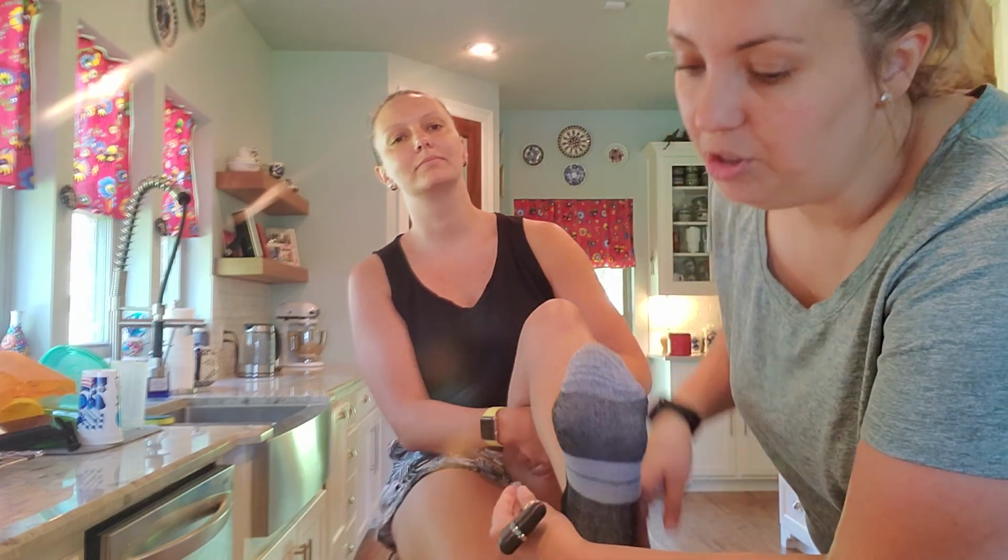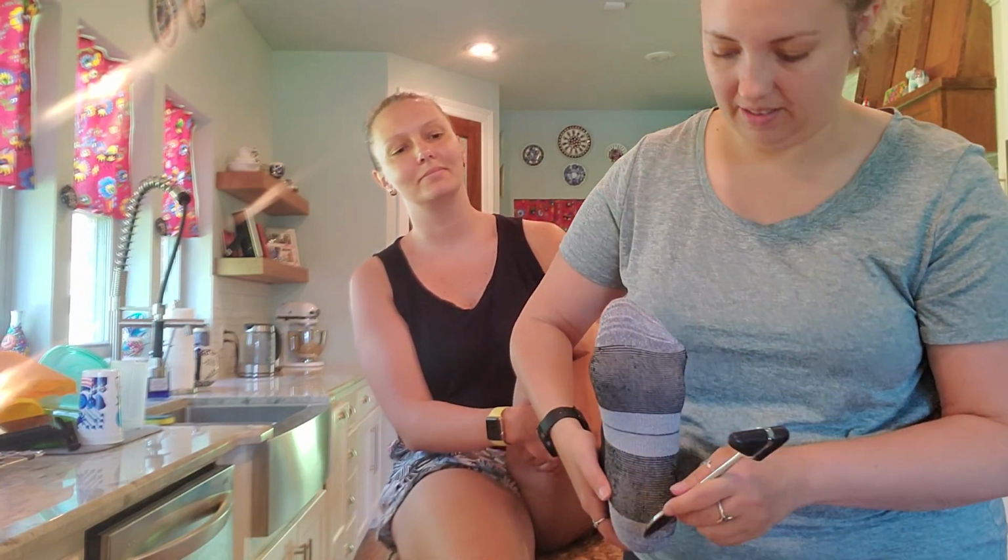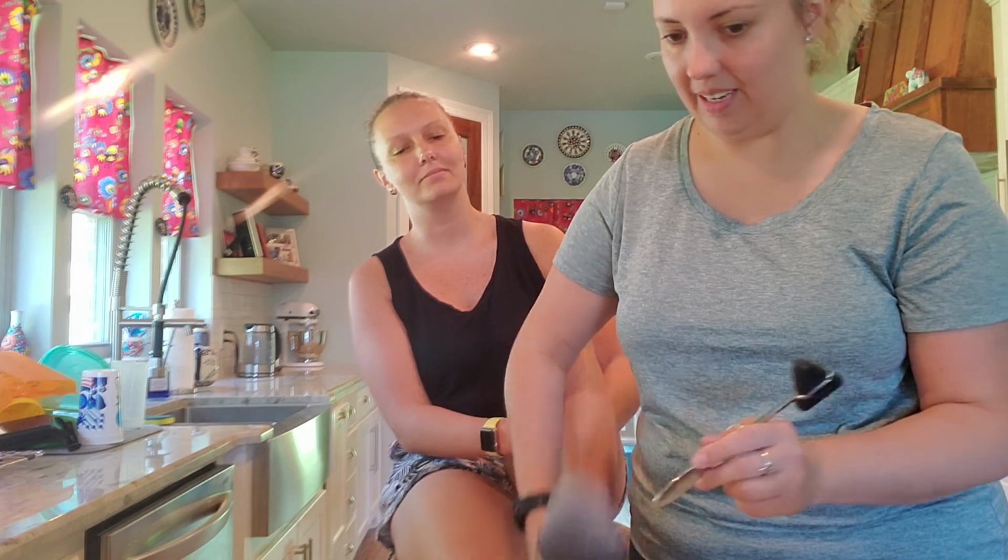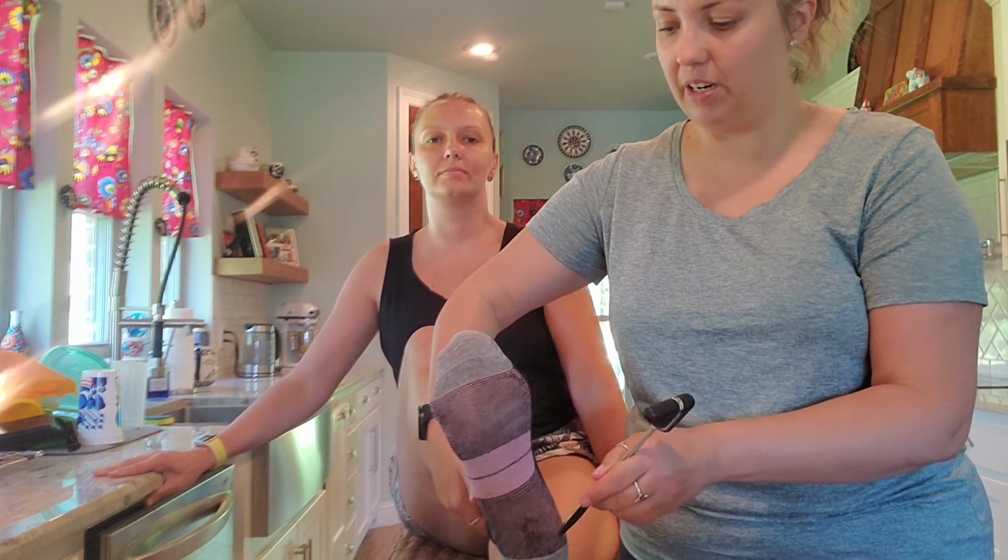Now I'm going to test the plantar reflex. With the end of the hammer, I'm going to stroke the lateral side of the foot. Flexion of her toes occurs.